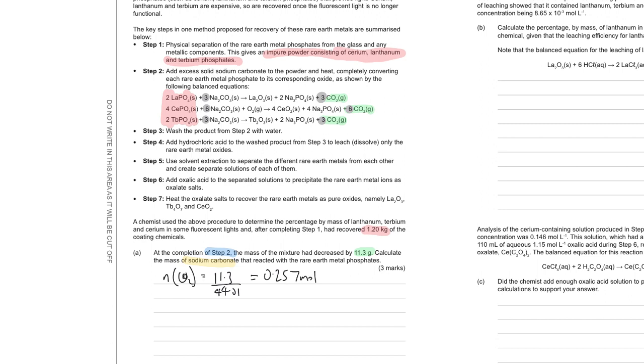That number of moles is effectively the number of moles of the sodium carbonate, because all three of them have the same coefficient ratio. Then you can work out the mass of that sodium carbonate by multiplying the number of moles by its molar mass, which gets you 27.2 grams.